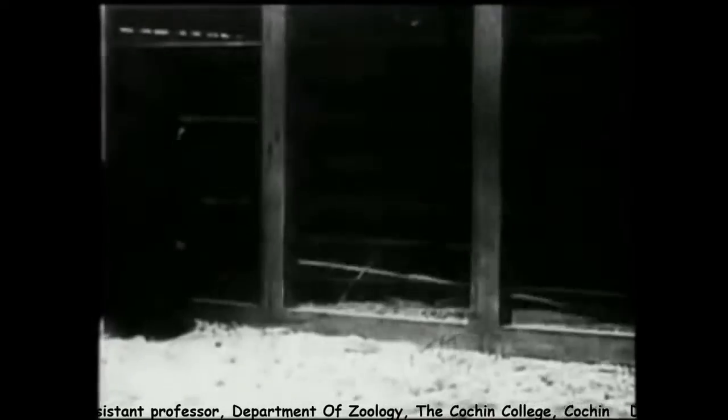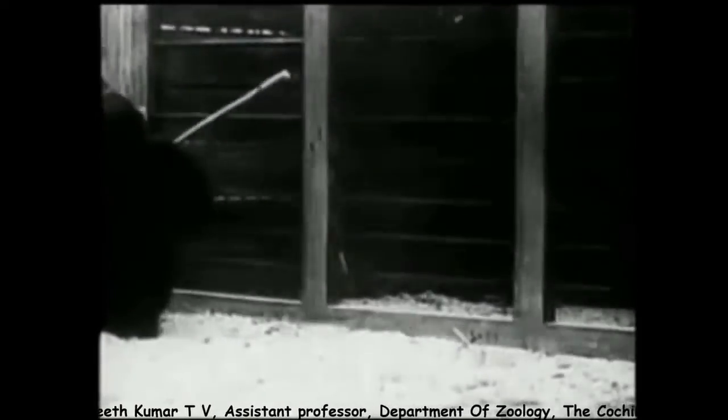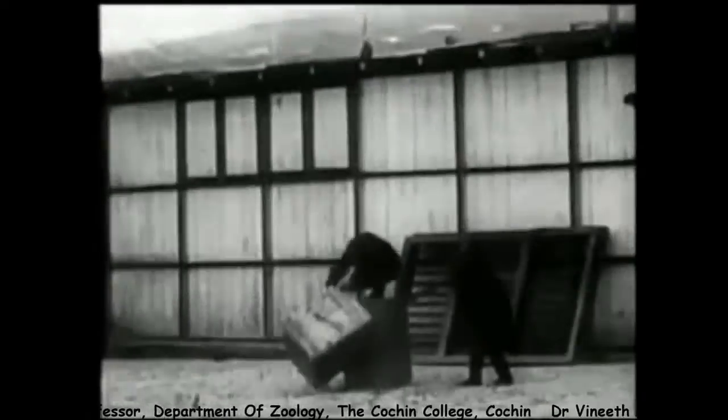So there are many experiments. Here you can see that for taking the banana, three sticks could be joined together. Only then would he get the banana from there. You can see he is joining the sticks in the cage so that he could get the banana. Three sticks were put in the cage, and only if he joins the three sticks can he reach it, so it is trial and error. He first tries with one stick, again he tries with the second, etc.